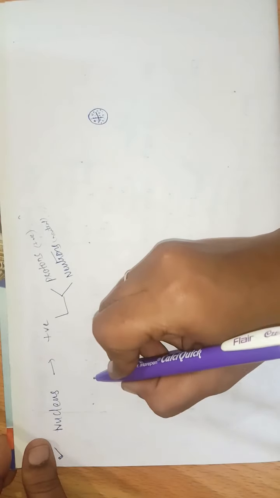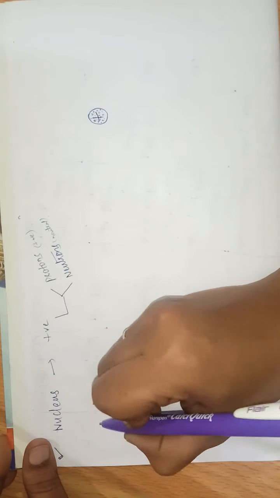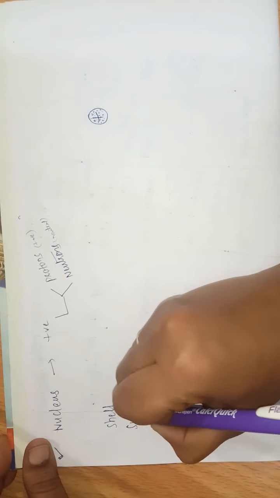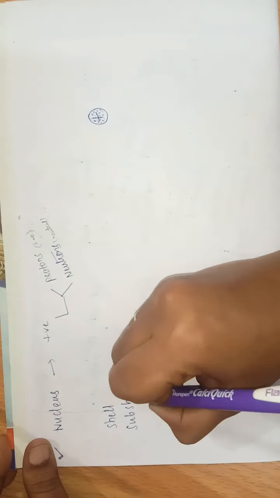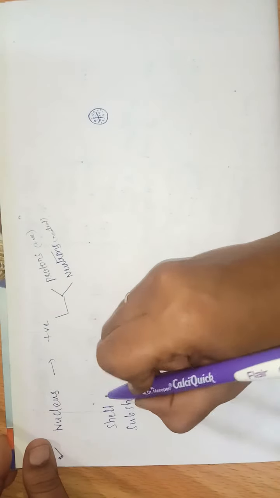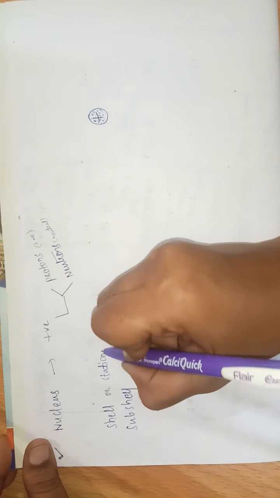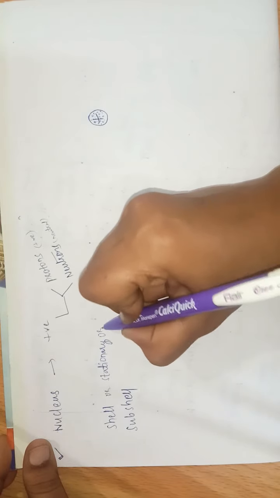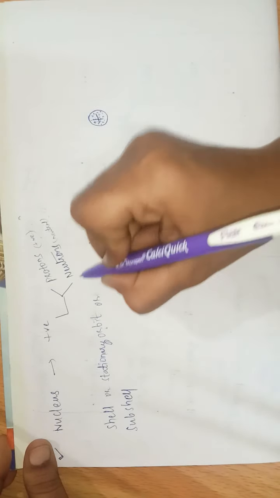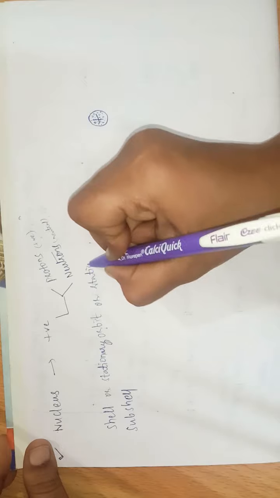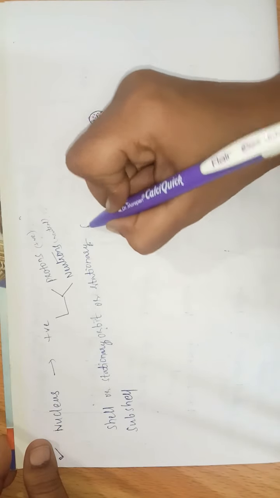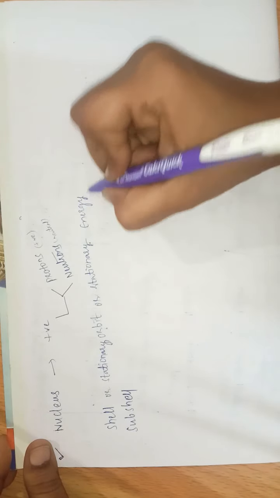And we have to remember some terms, which are shell and subshell. These shells, or stationary orbits, or stationary energy levels, in an atom.